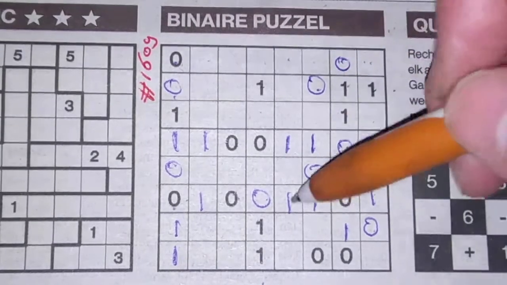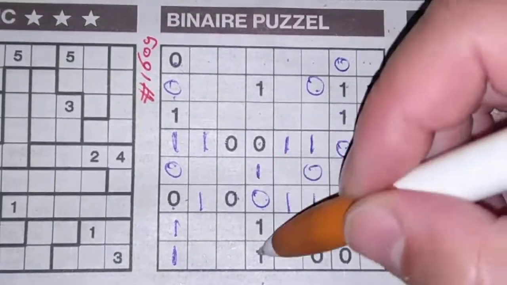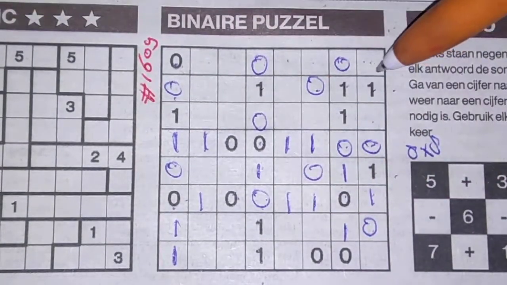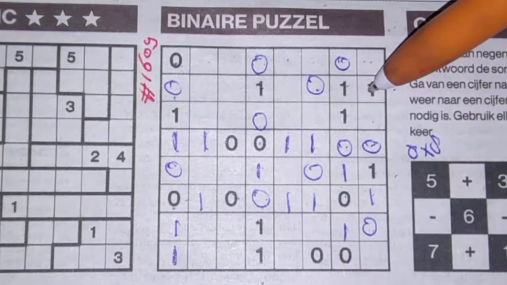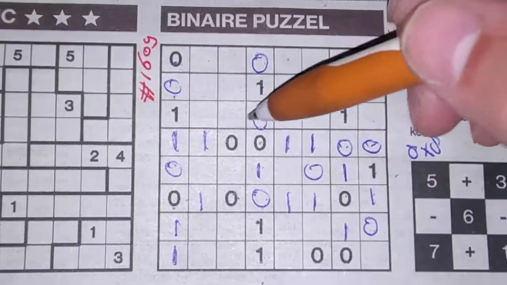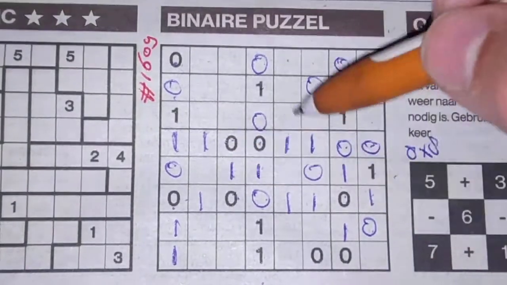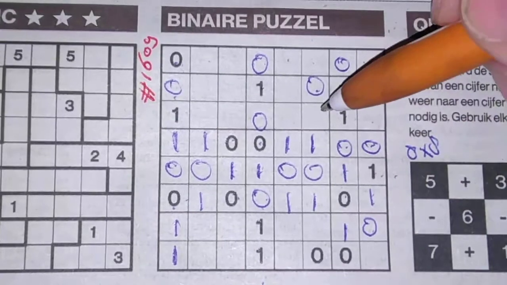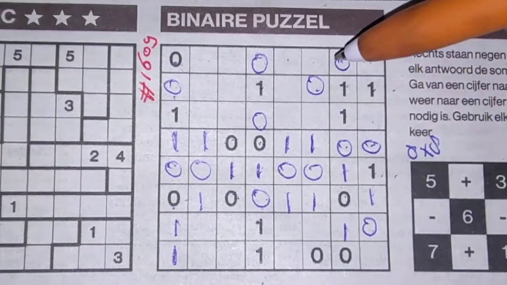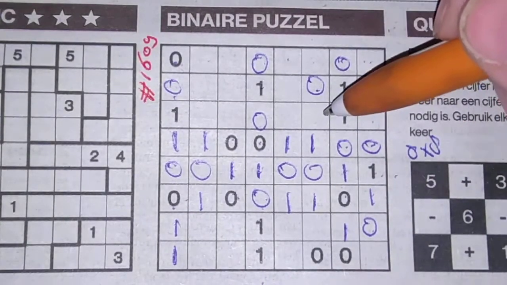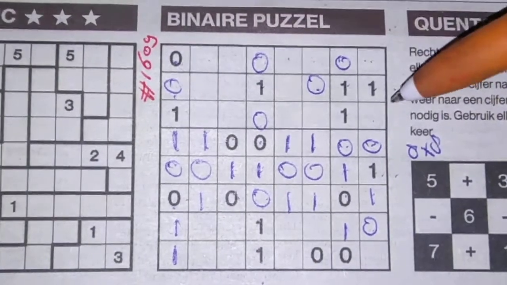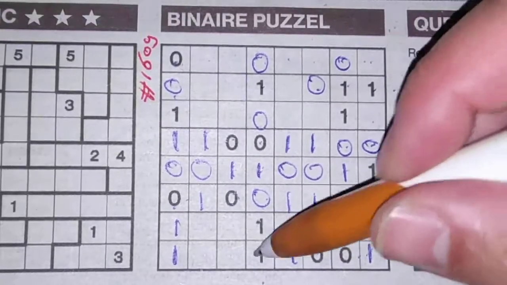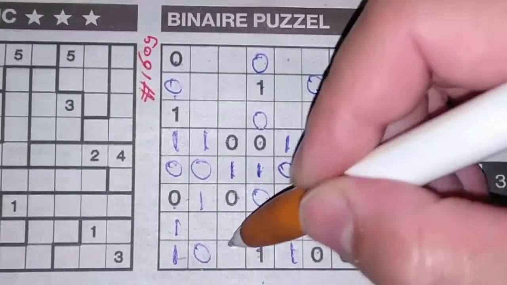Then between 2 zeros comes a 1. We have now 4 ones, so the rest are zeros. Between 2 zeros comes a 1. We have now 4 ones, so the rest are zeros. Then double 0, here 1, there 1. We have now 4 ones, so the rest are zeros.